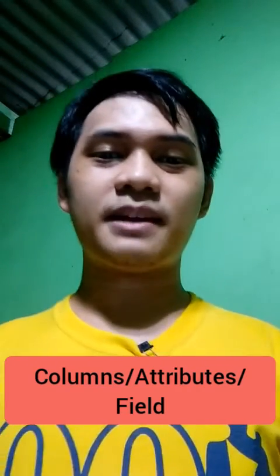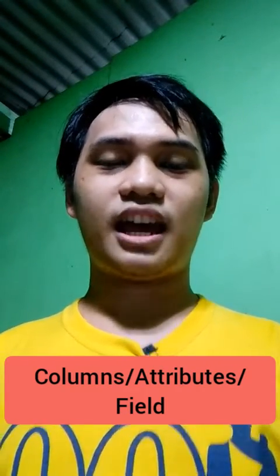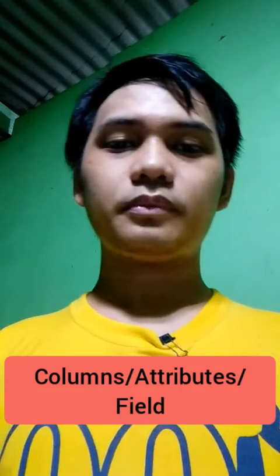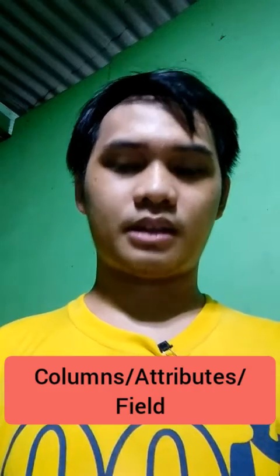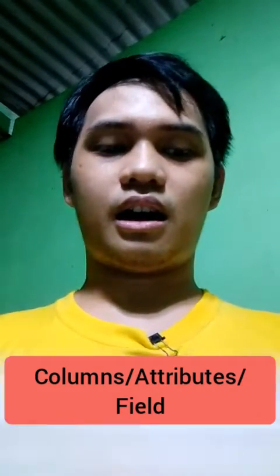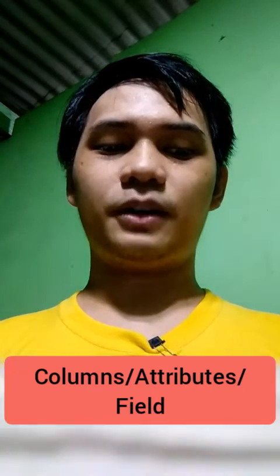A column in a database can be called in many different ways. It can be called an attribute or field, and this column or attribute is a group of characters that has a specified meaning and is used to define the stored data itself. And what is that stored data?